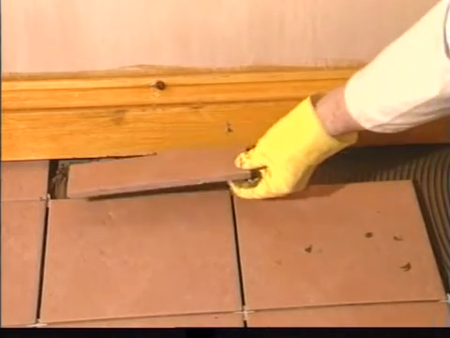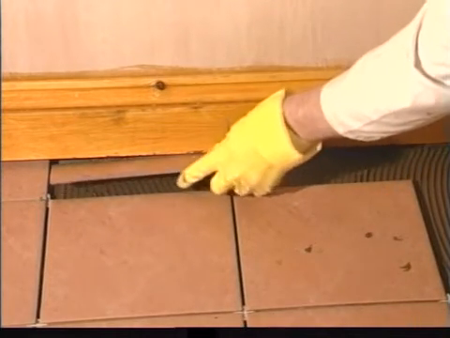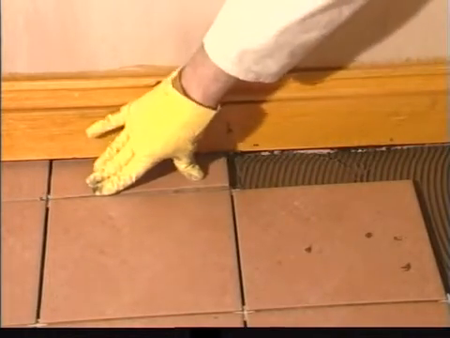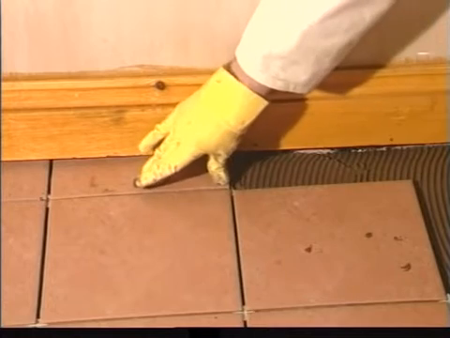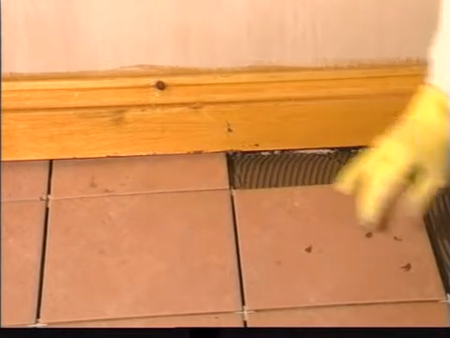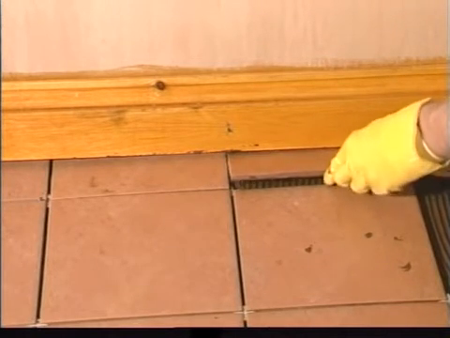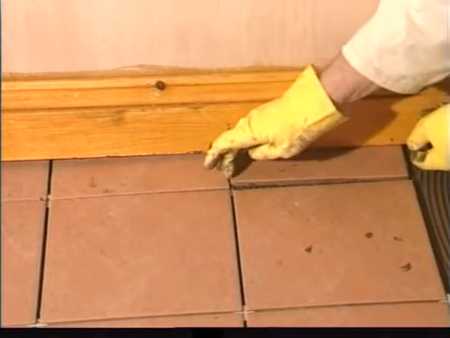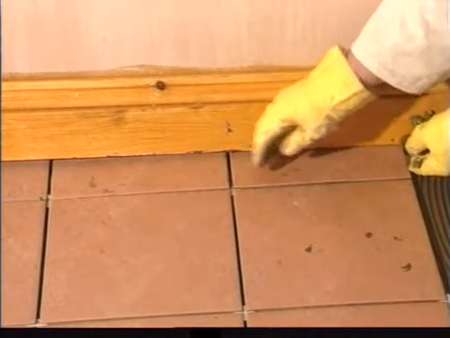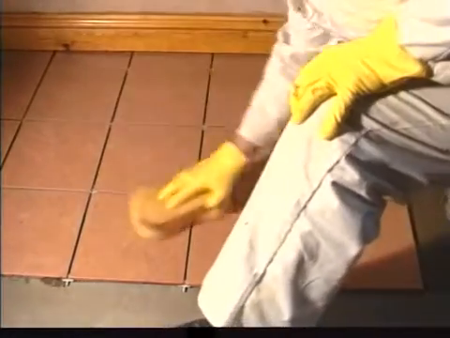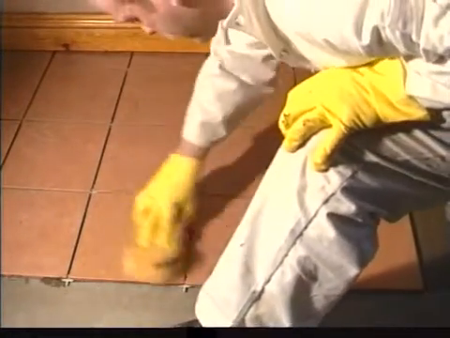Cut the perimeter tiles with the tile cutting machine and lay. Here there's enough room to ease the tiles underneath the skirting board. This does make the finished floor look much neater. As with wall tiling, wipe over with a damp sponge to remove any excess adhesive.